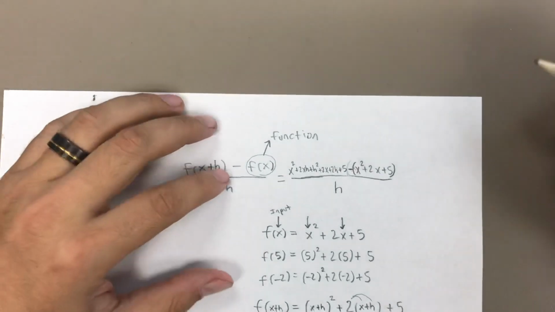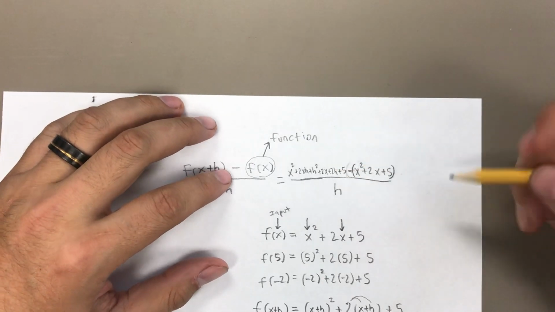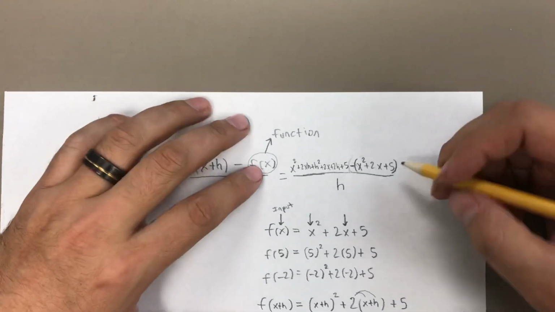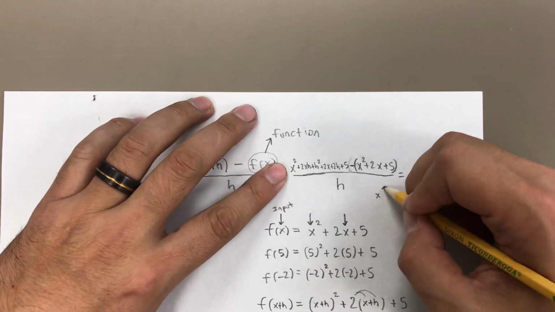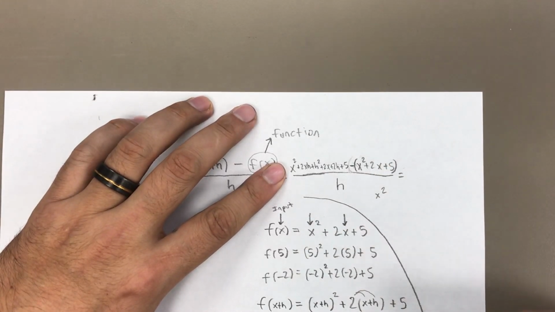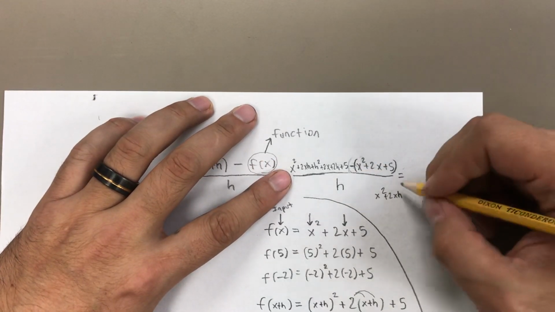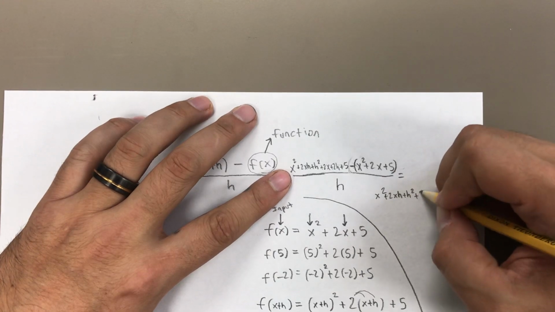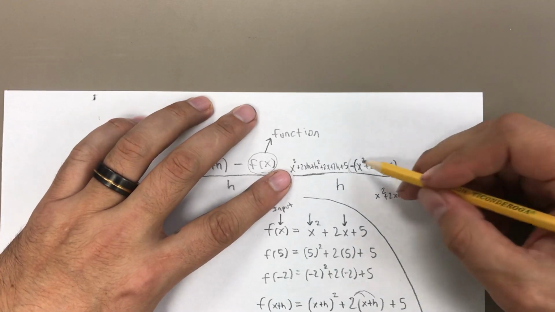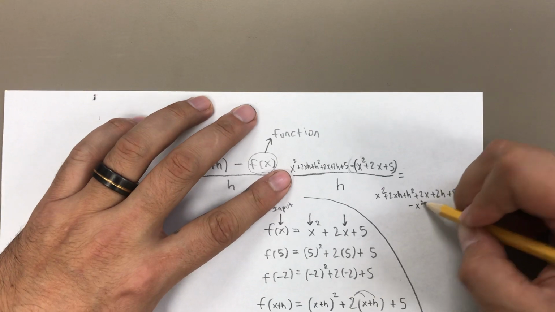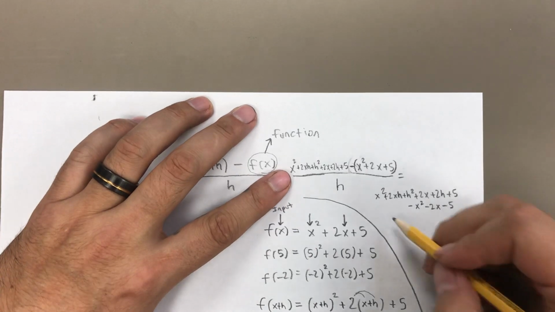All right. So what we do from here is just distribute the negative in and then evaluate the expression. I'm going to need a little bit more room, so I'll try to write it down in this area right over here. So let's see what we get. x squared plus 2xh plus h squared plus 2x plus 2h plus 5. And then I have to subtract away all this stuff, so I'm going to distribute the negative in there. So I get a negative x squared, and then a negative 2x, and then a negative 5. Okay, and that's all over h.